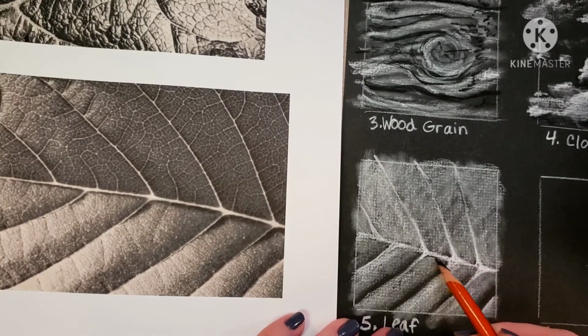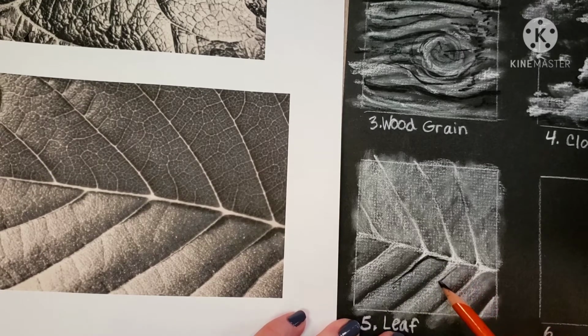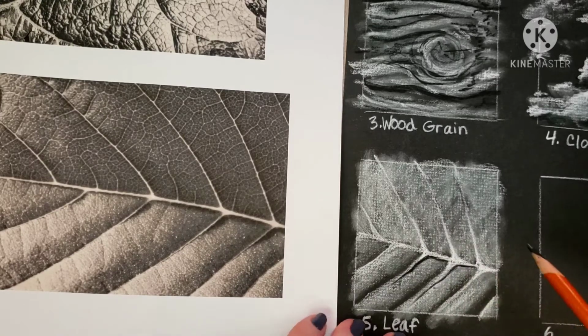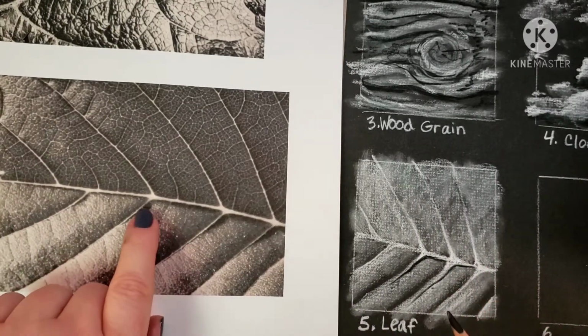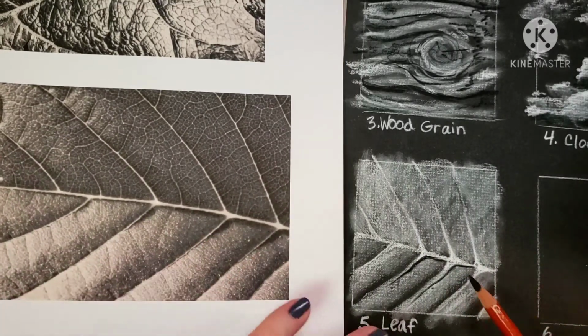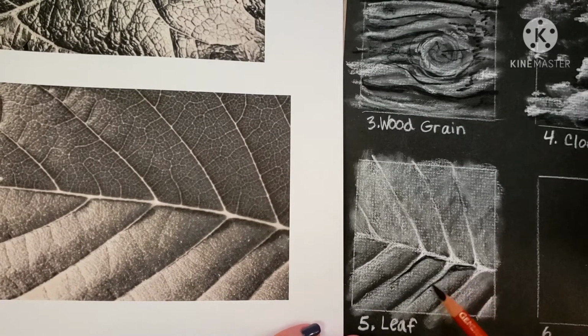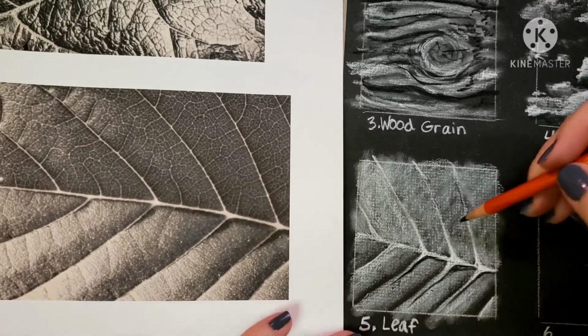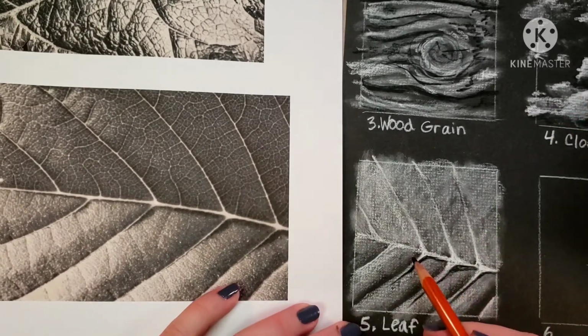I love these little corners and edges. They really just make the leaf pop out, and suddenly I feel like it's got a little more realistic look to it. So that's why I tend to put these corners of dark in next. I'm gonna finish this bottom part.